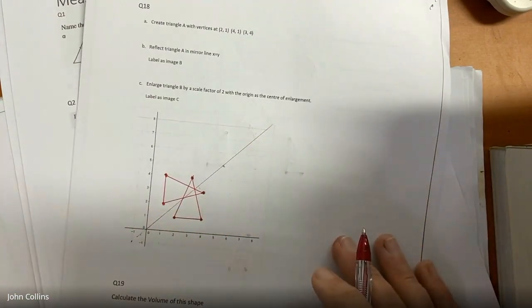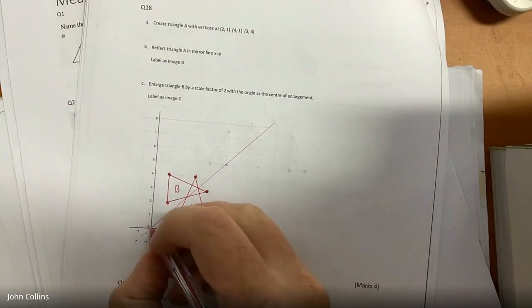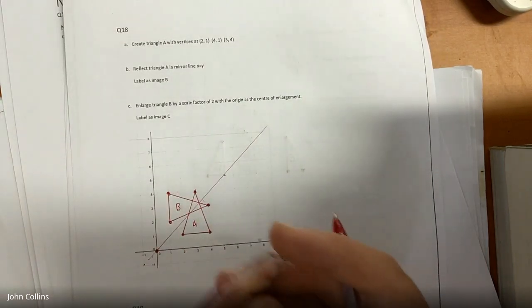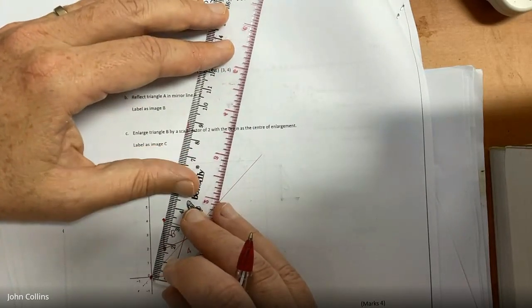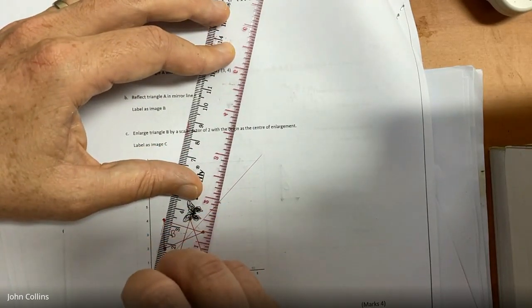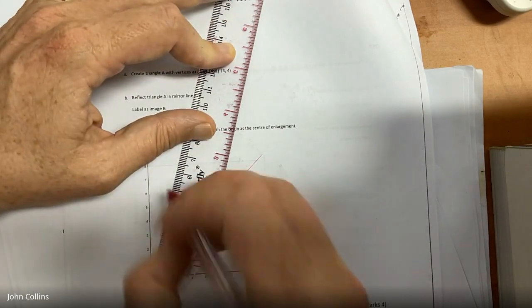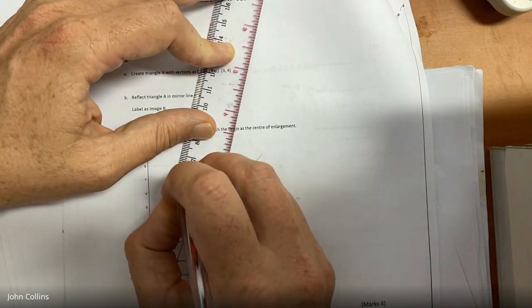The enlargement is 2 marks. So this was A. This new one is B. And now I've got to do an enlargement. Origin is the center, so that's here. Twice as big, so B has got to move twice as far. Let's pick a point and move it twice as far away. This point up here is 3.2 centimeters. Its buddy is going to be 6.4 centimeters, because that's 3.2 times 2. So it's up here.